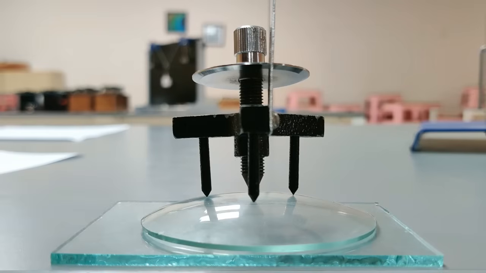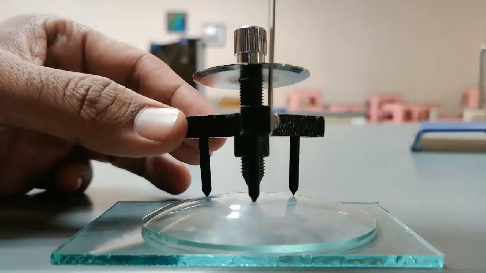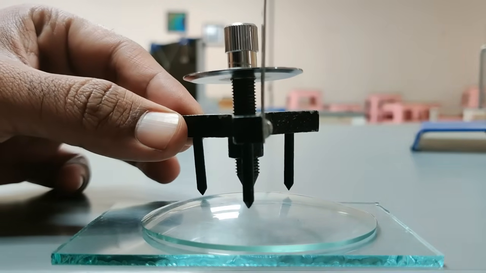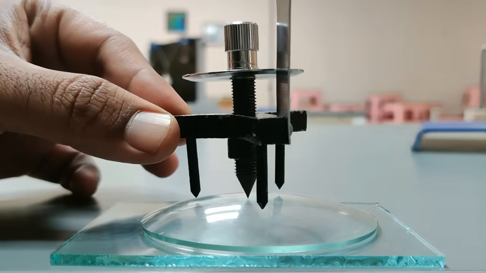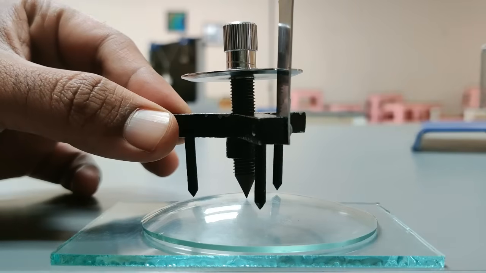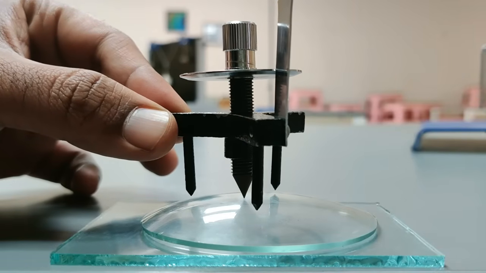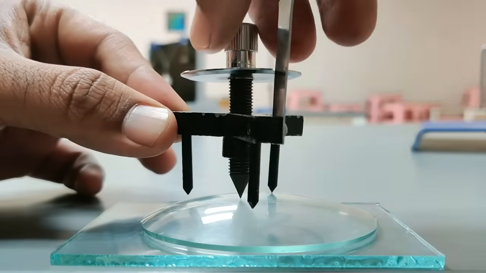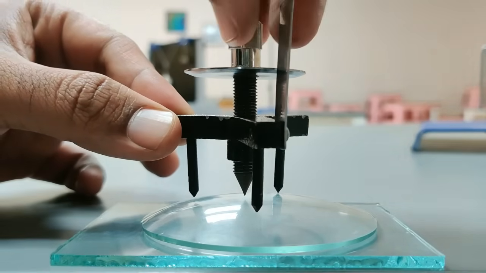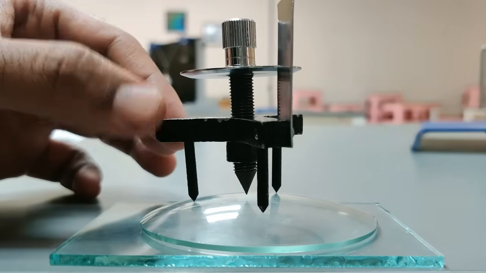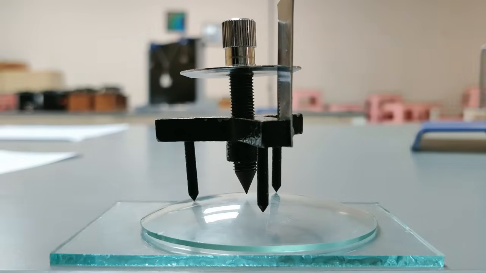So what you have to do is take the screw above. Look, now the screw is touching the glass, but the remaining three legs are not touching the glass. Why? Because it is a spherical glass surface. So for that, you have to take the tip of the screw above, you have to take it upwards. Then the three legs touch the glass. Correct? All three legs are now touching the spherical glass surface.